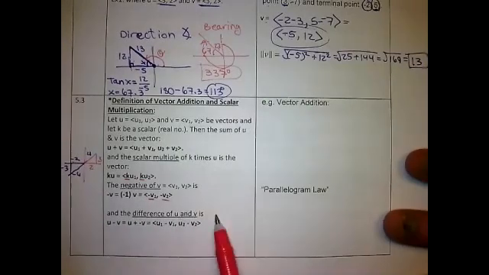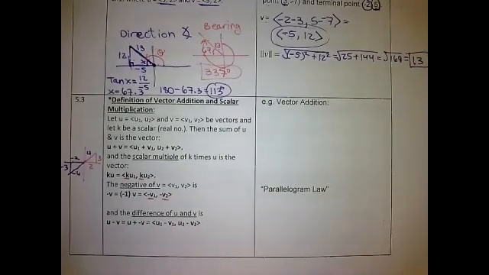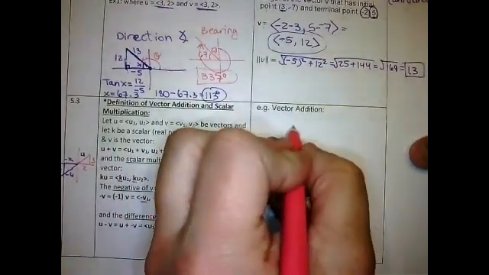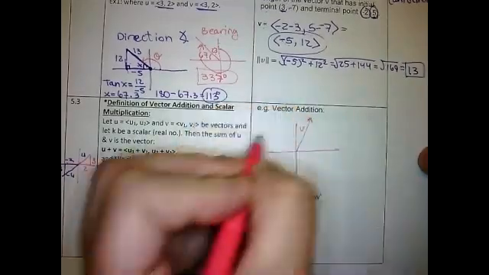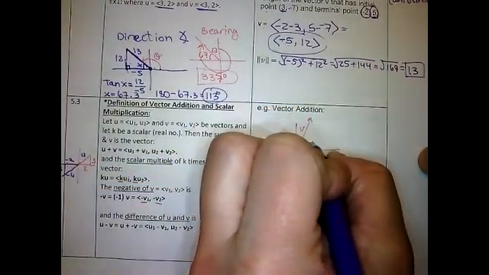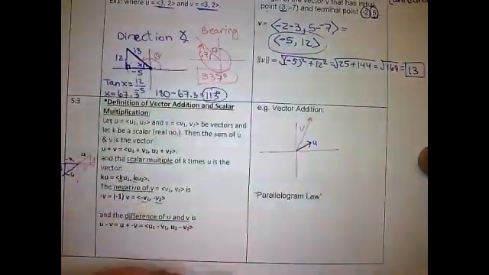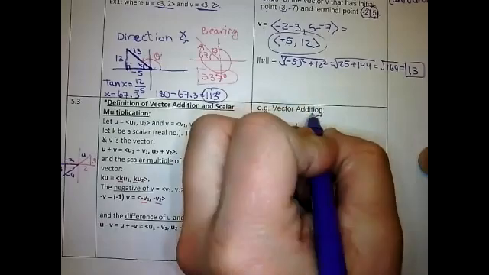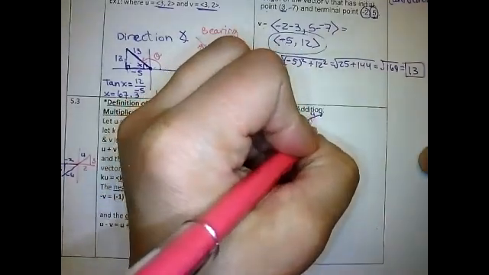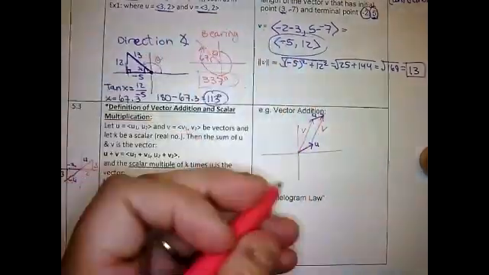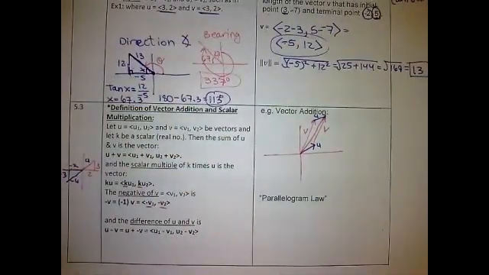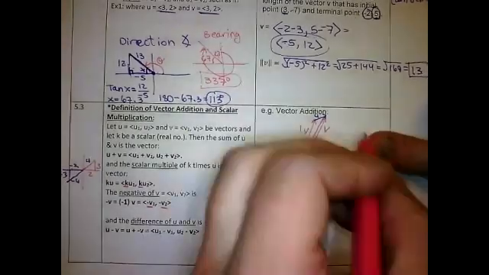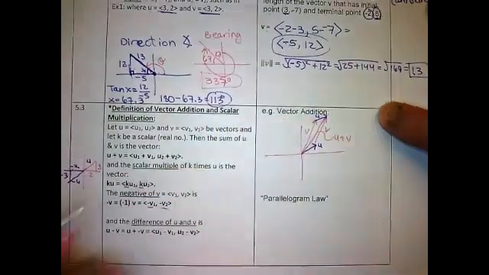And then the difference between u and v is just subtracting them. So let's take a look at how this works. If I have vector addition, I'm going to draw two vectors here. Here's my vector v. Here's my vector u. If I draw vector u added onto this and vector v added onto this, then I'm going to get this diagonal right here. Vector addition gives me the total length of that vector, which is this diagonal. So this would be u plus v.